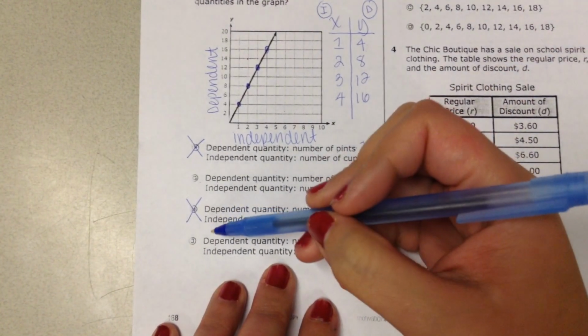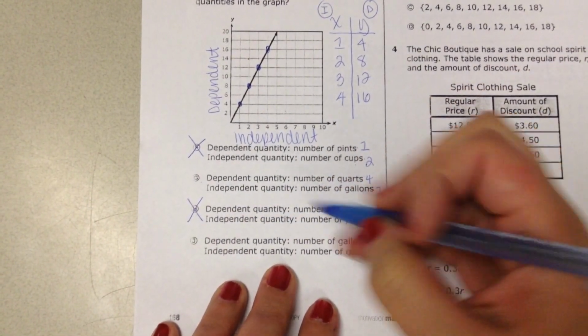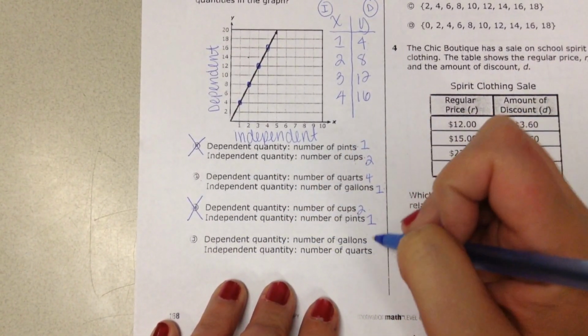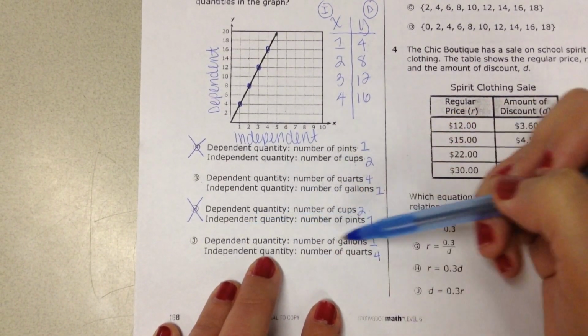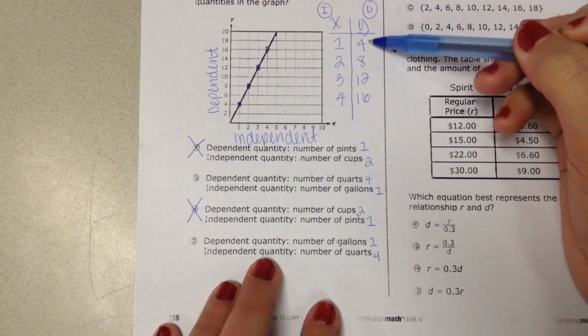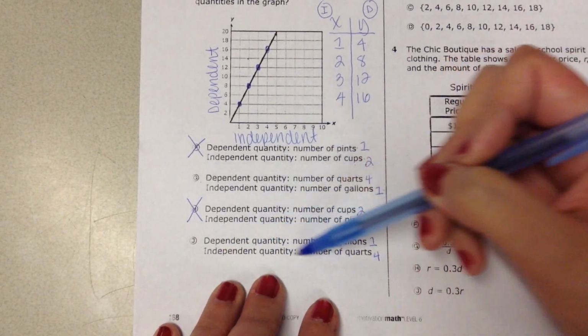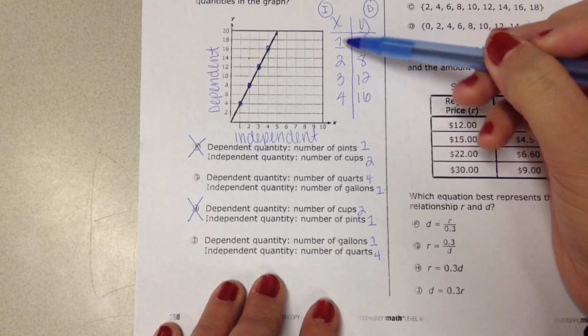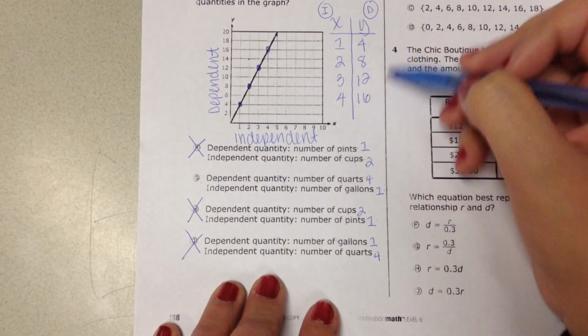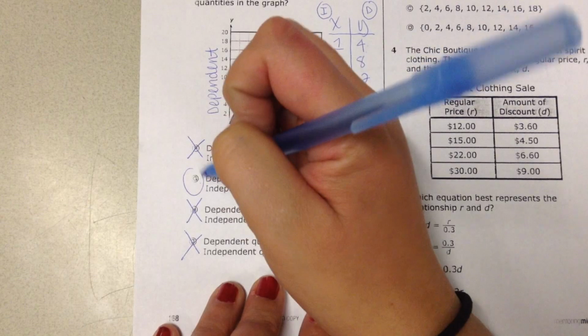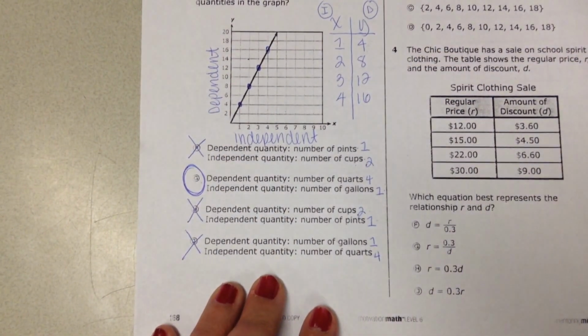And the last one, dependent is the number of gallons, independent is the number of quarts. Again, 1 gallon is 4 quarts. Dependent is 1. Here's my dependent. Is this 1? No. Independent is 4. Here's my independent. Is this 4? No. So the only one that matches my table and my graph is going to be letter G. Okay?